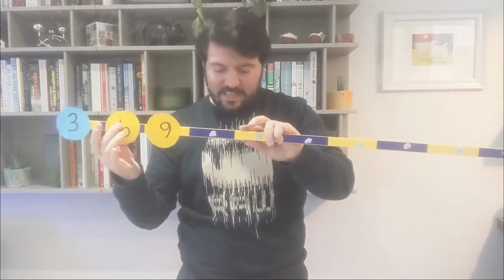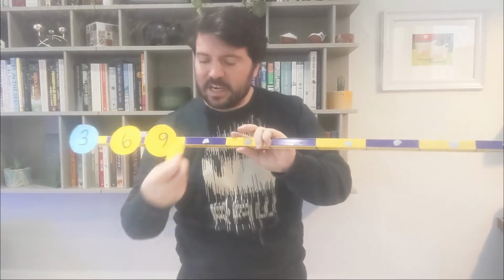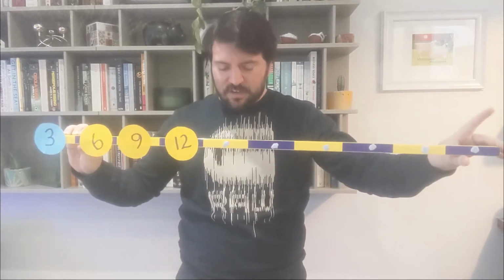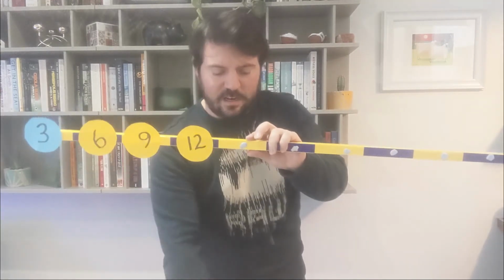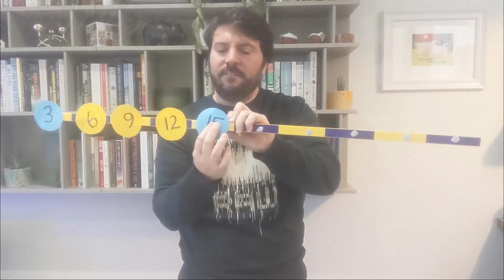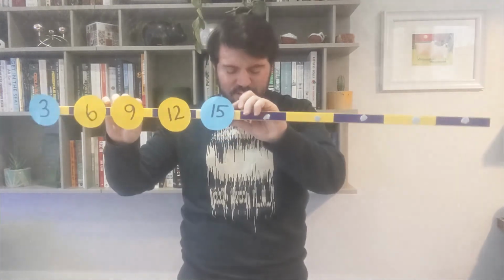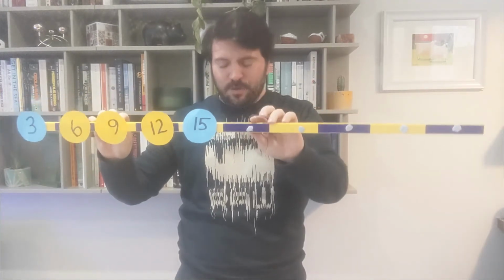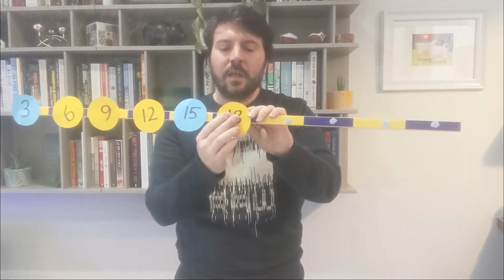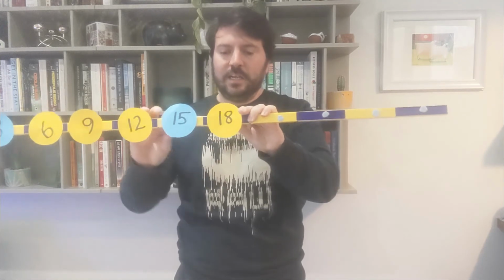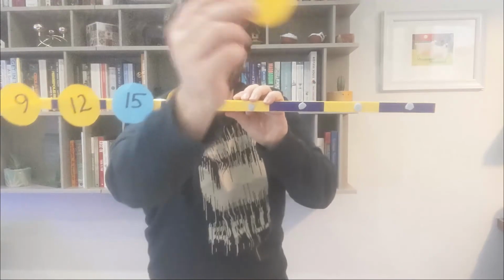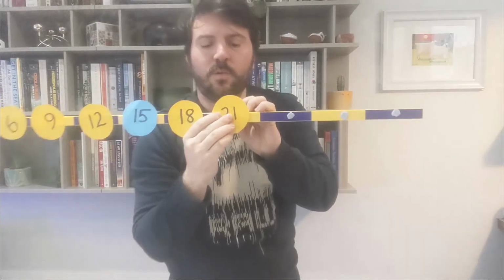Get this 6, 2 threes and double it to get 4 threes are 12. 10 threes were 30, so if I have that I would get 5 threes, which are 15. 3 was the key. 3 threes were 9. So double that to get 6 threes are, what's double 9? 18. Now, our difficult one, our 7 times, always the one we just have to remember. 21.